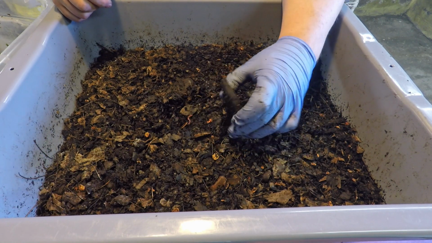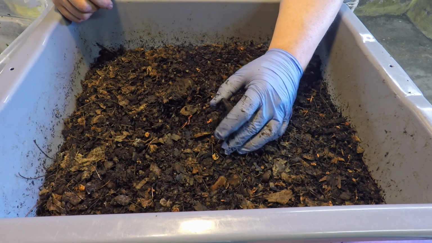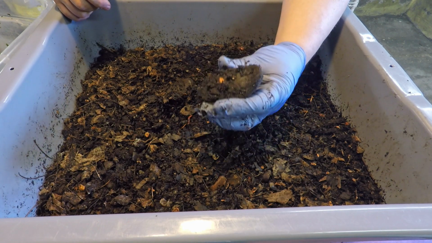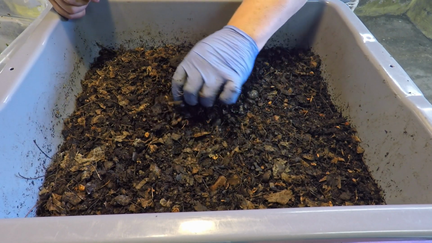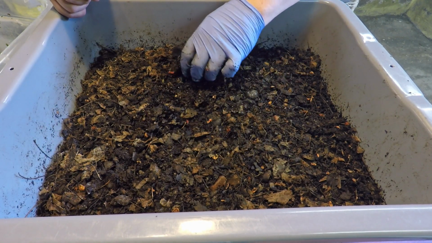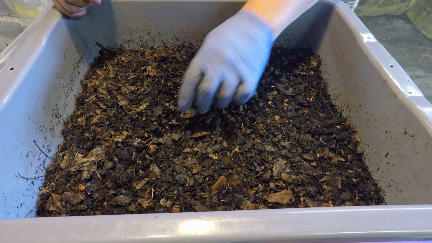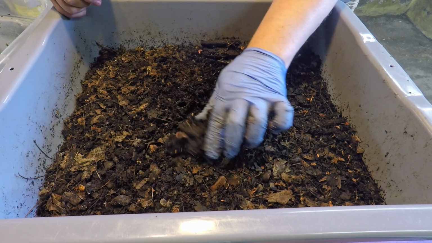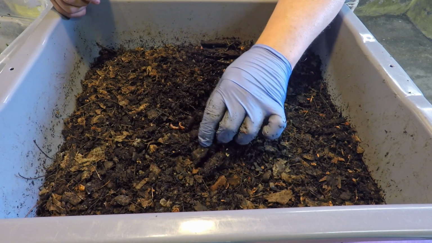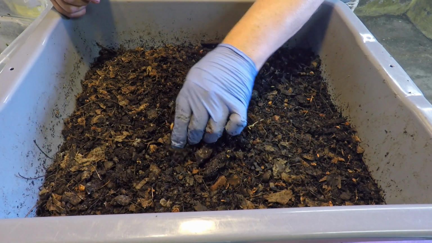Here's another mango seed, but it's not quite as far along as the other one is. So this one's definitely not going to make it in time for the bin to be harvested. So I think some of these larger food chunks might need to be plucked out of here at some point in the near future and maybe added to one of the newer bins to give them ample time to get broken down.